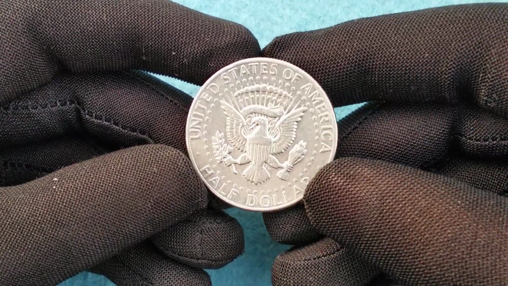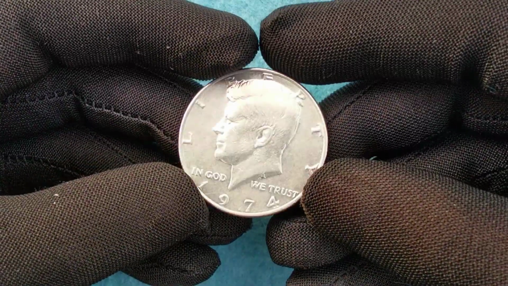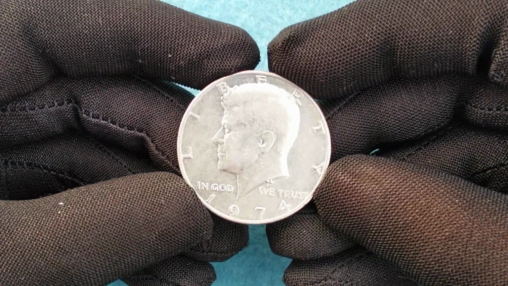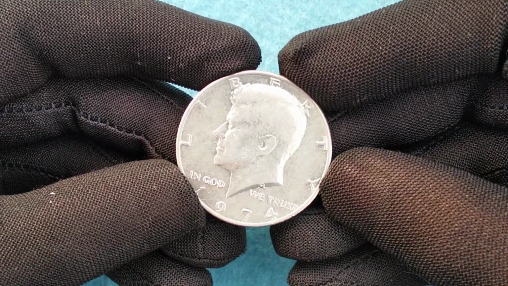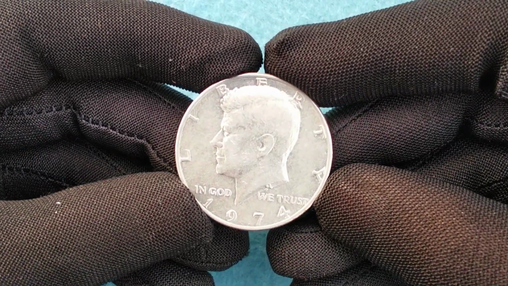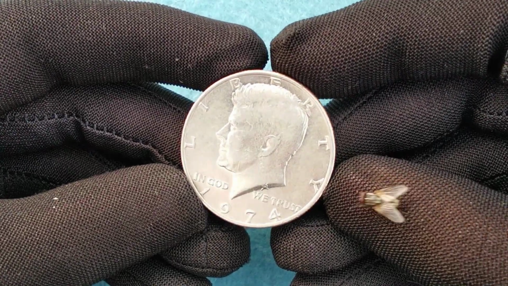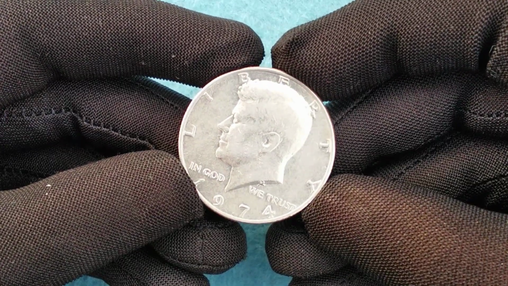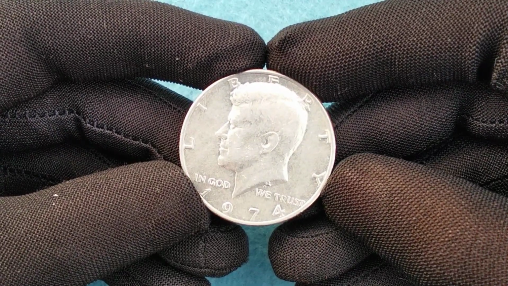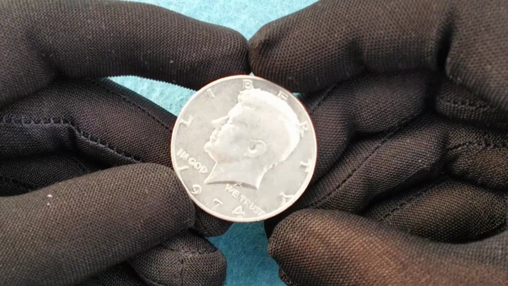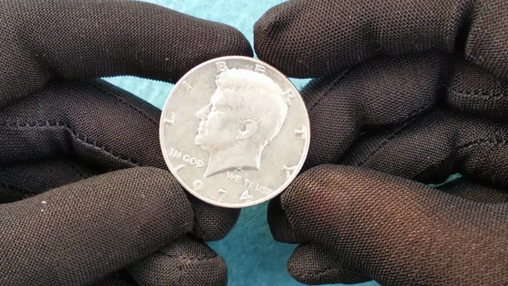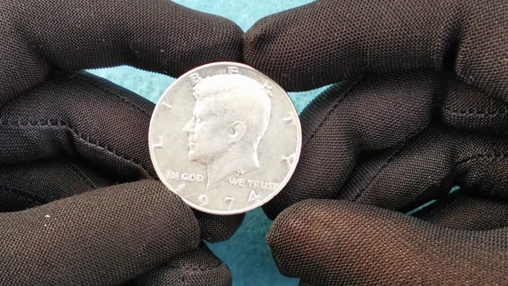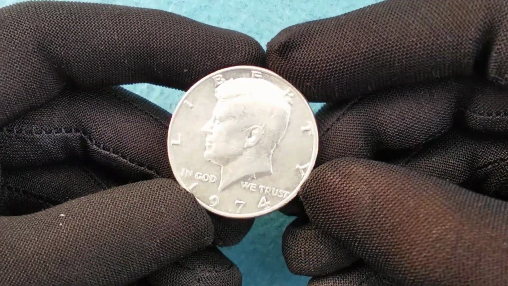Numismatic value and collectability. While the 1974 Kennedy half-dollar is not rare, it remains a favorite among collectors. Circulated examples are generally worth their face value of 50 cents, but uncirculated coins and proof specimens can fetch higher prices, depending on their condition and grading. Coins with errors or unique variations, such as double die verses, are particularly sought after by collectors.